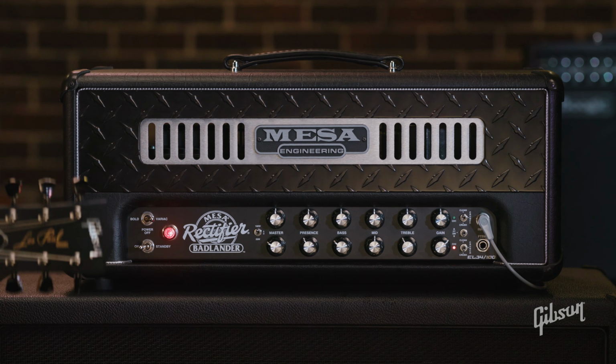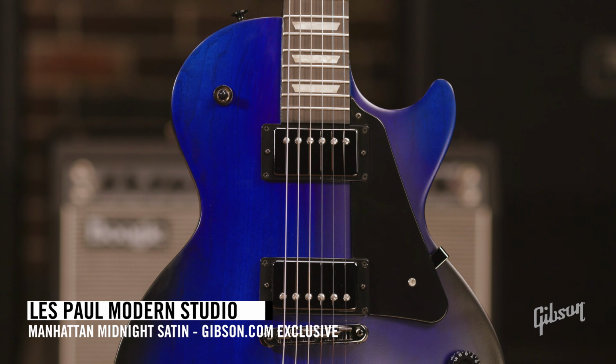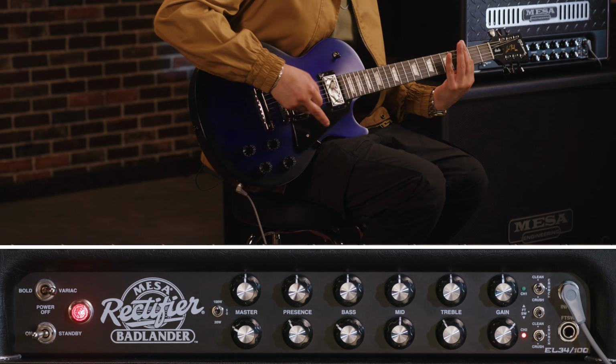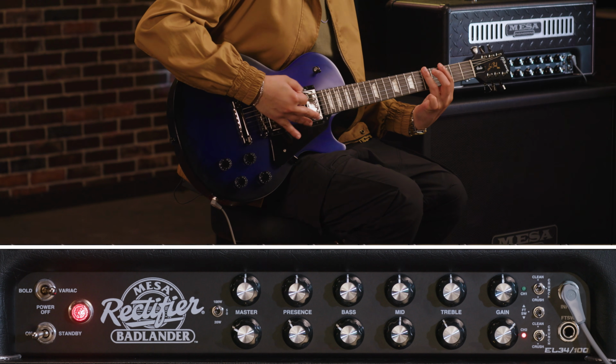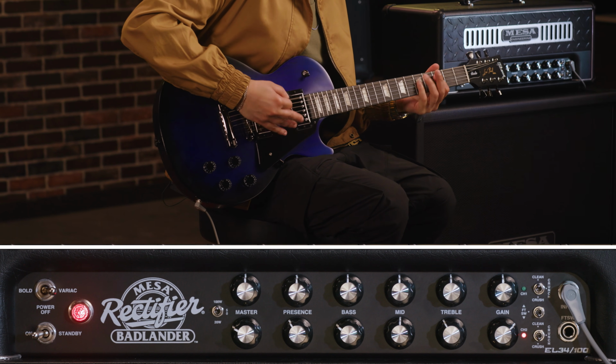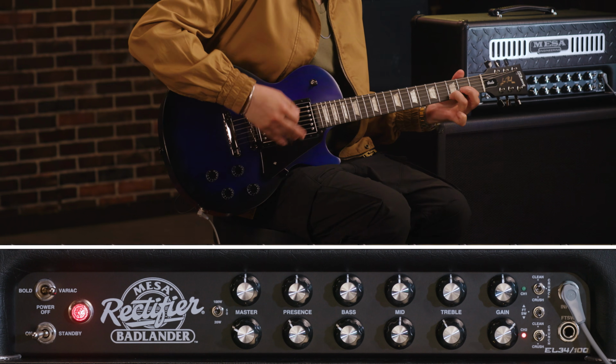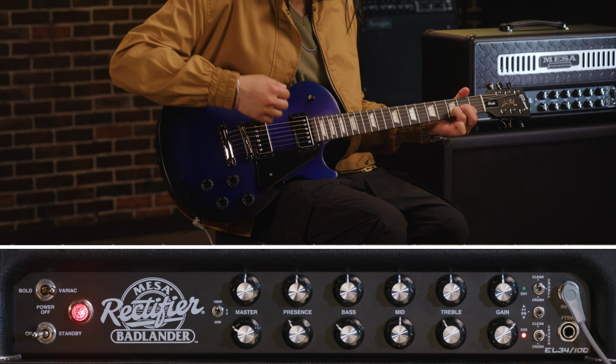Same settings on the amp here. Let's listen to some humbuckers now. Okay, what are we hearing? A lot more low end.